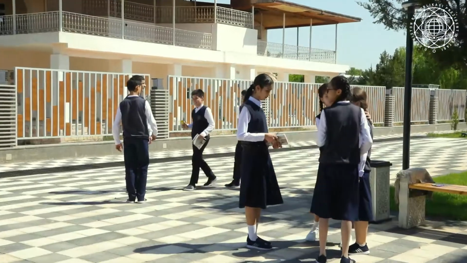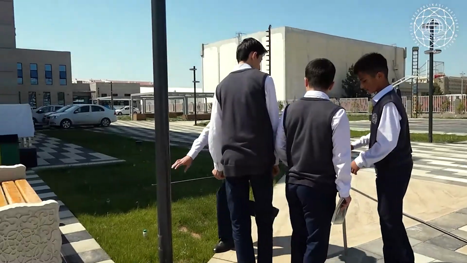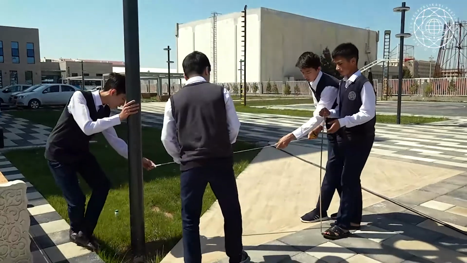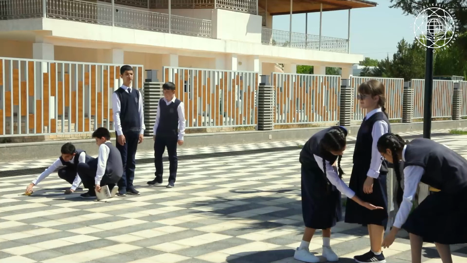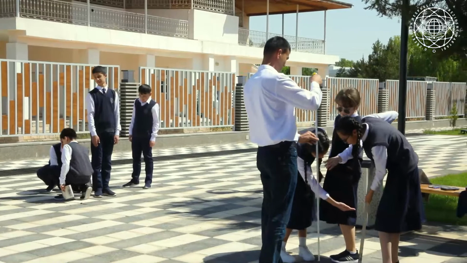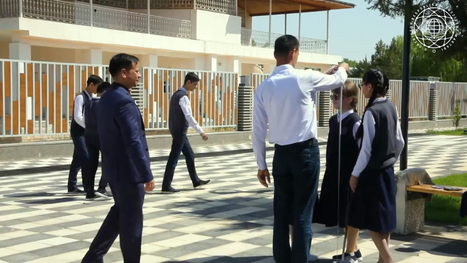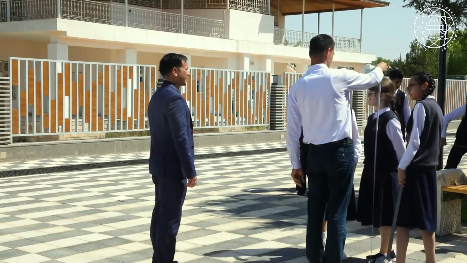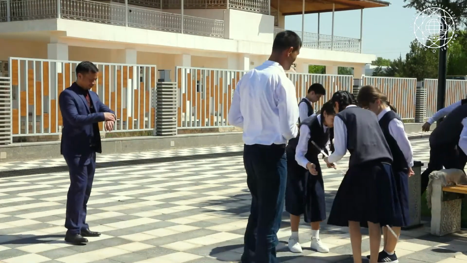I suggest that in a group, you pair yourselves into 2. One is measuring the height, and the other is measuring the shadow of the building. And the other one is listing the details. Okay. Measuring shadow. That's 152, yes?